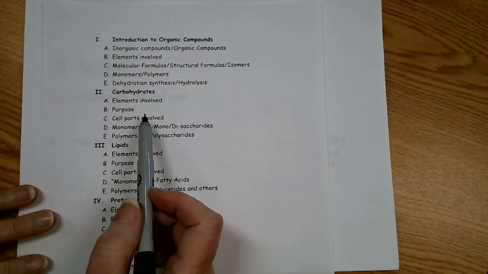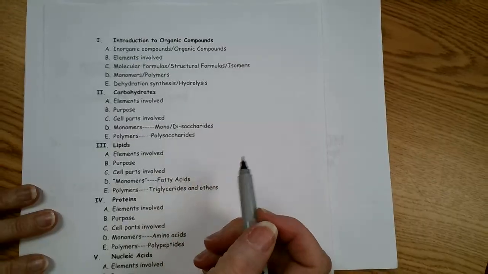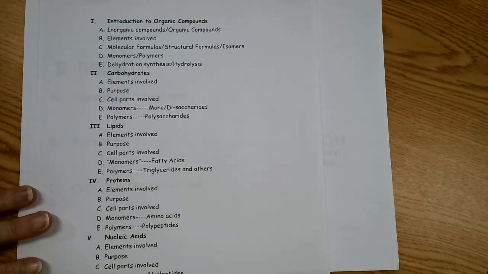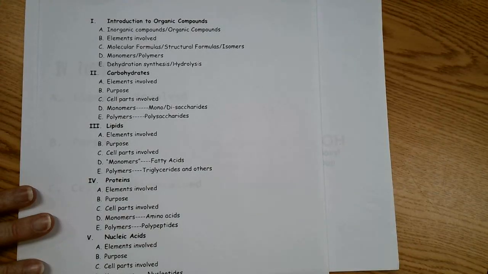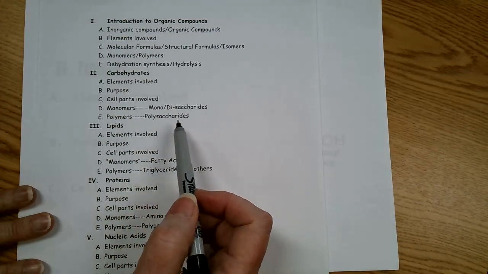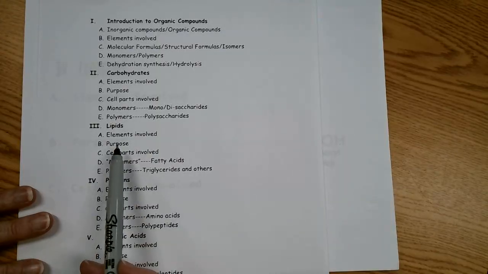So then we did carbohydrates. The elements involved were C, H, and O. Their purpose was for immediate energy. That's the energy your body turns to first. The cell parts involved were chloroplasts and mitochondria. The monomers were the mono and disaccharides. The polymers were the polysaccharides. That makes sense. Then we got into lipids.